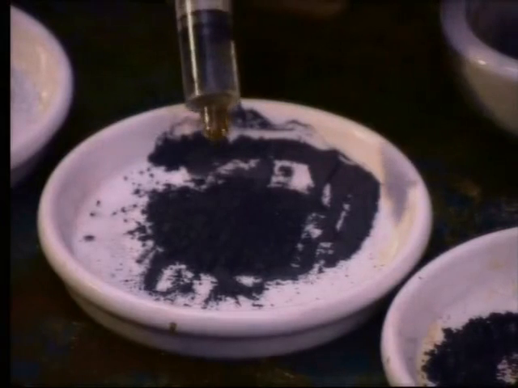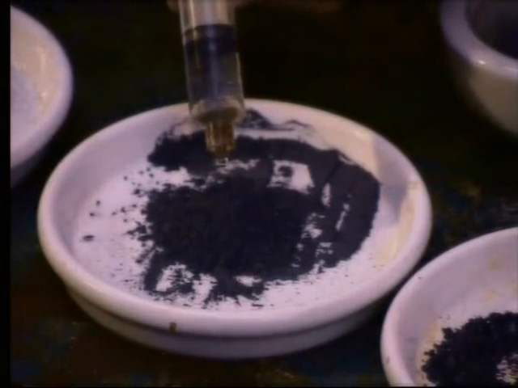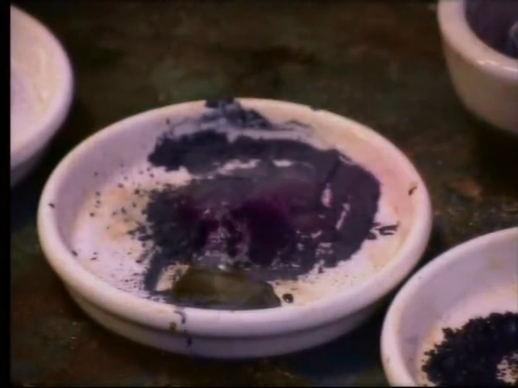Taking some water in a syringe, I'm going to add just a few drops of water onto this mixture. And almost immediately, you can see a reaction is starting. We're getting purple fumes forming. This plate is still warm. Energy in the form of heat was released during this reaction. This means that this type of reaction is called an exothermic reaction.